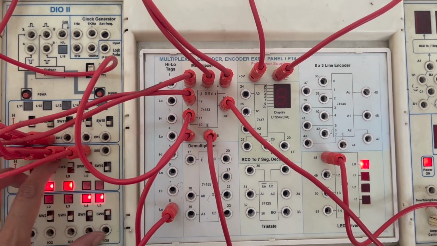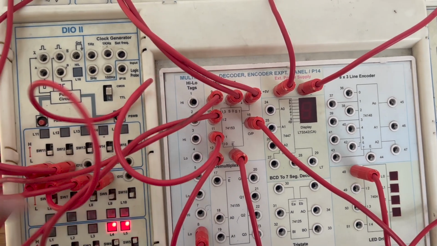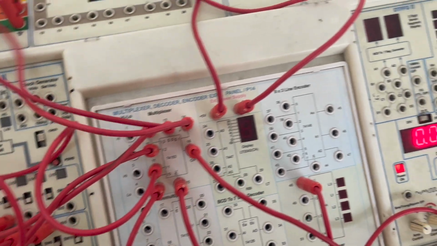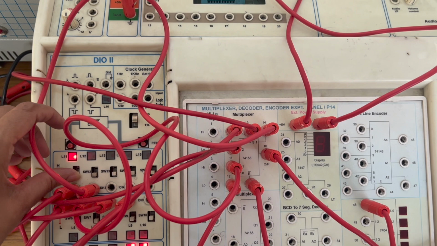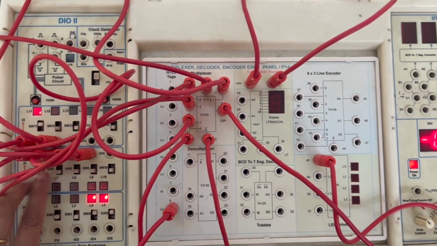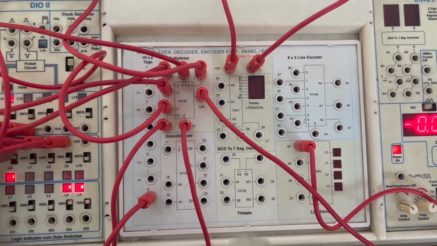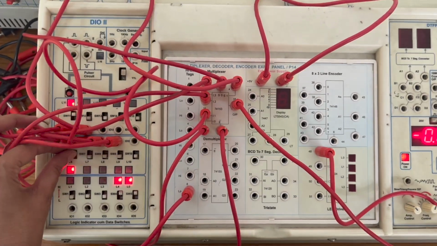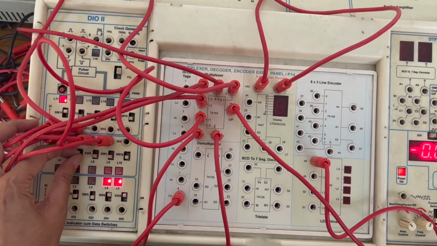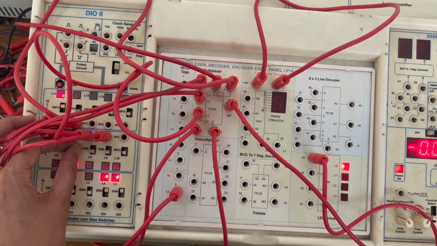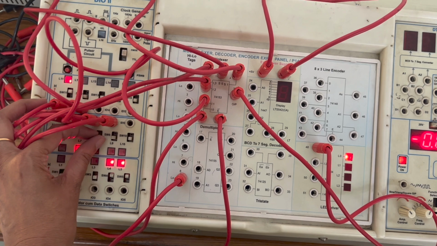Let us make selection line 0, 1. Right? These are the selection lines. Let's make it 0, 1 now. Now the output will be the second switch position. First, it is not responding. Second, yes, it is responding to second switch, right? On, off. Third switch, it is not responding.